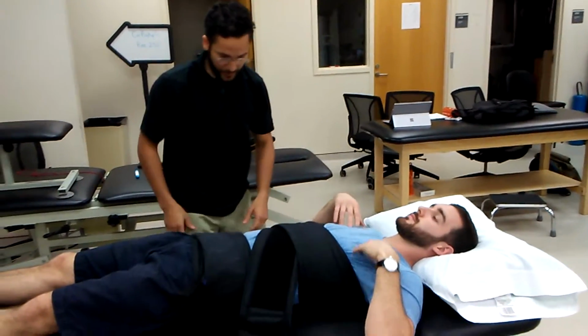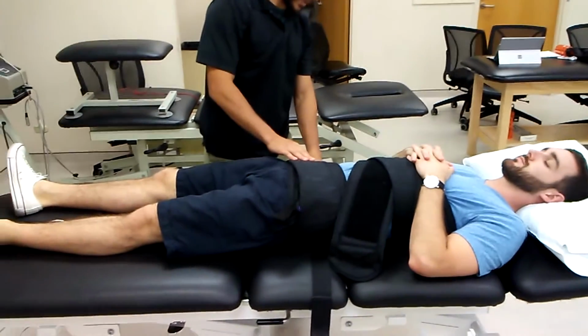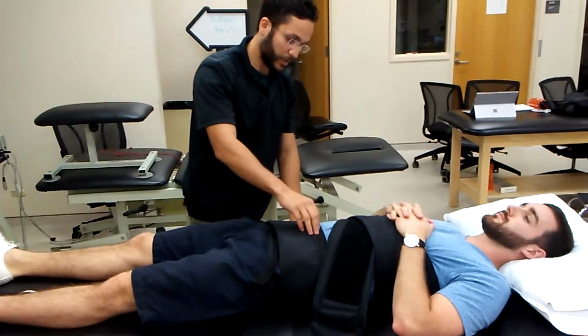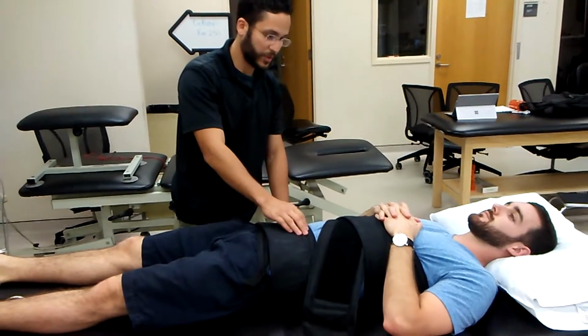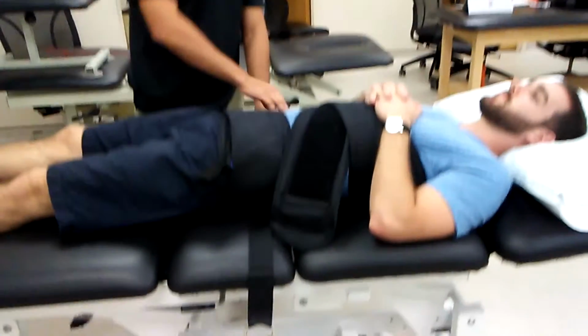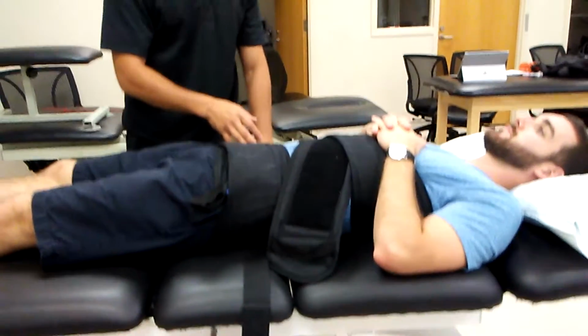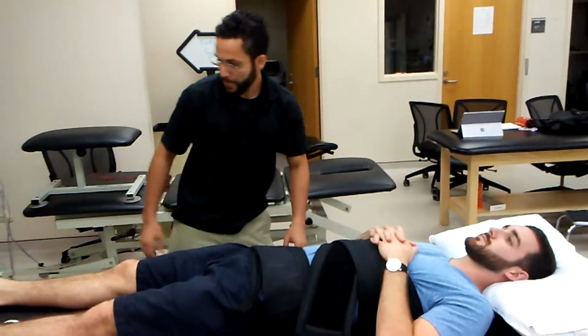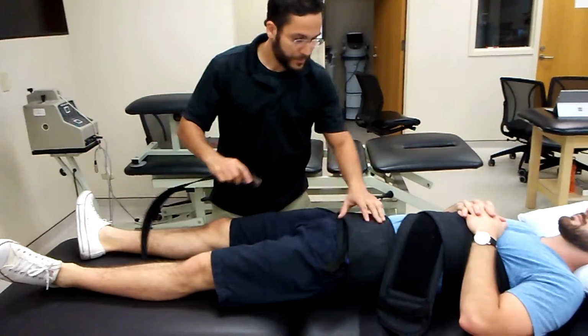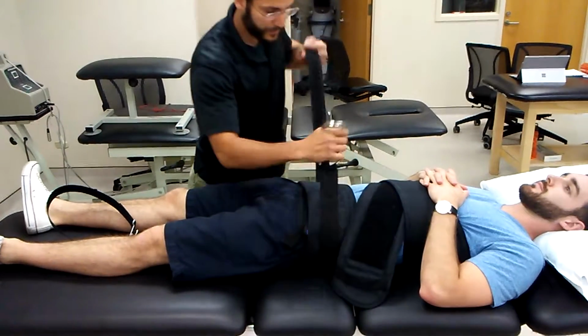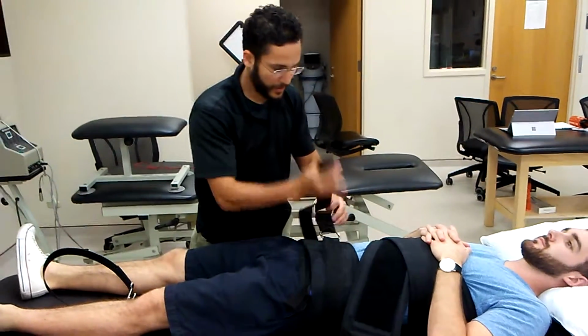Perfect. Perfect. So I want to make sure just beforehand that his body's between the opening space for the table, which it is. Since it's just muscle spasms, we're going to be just generalizing the posterior musculature of the back. Right, next I'm going to tighten the belt.